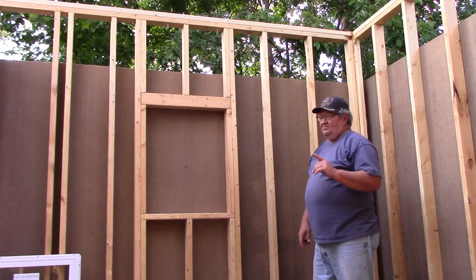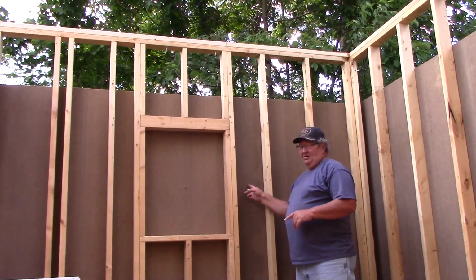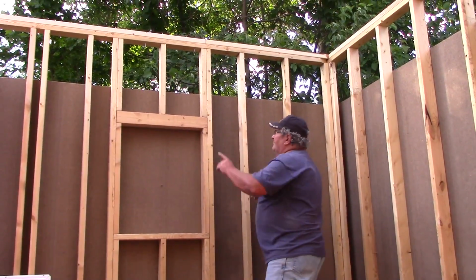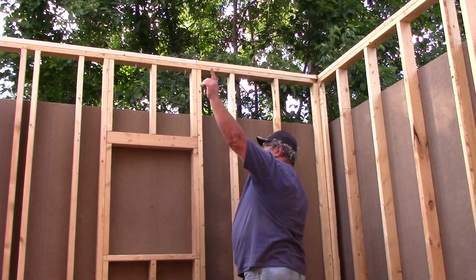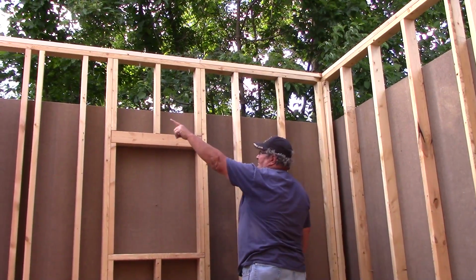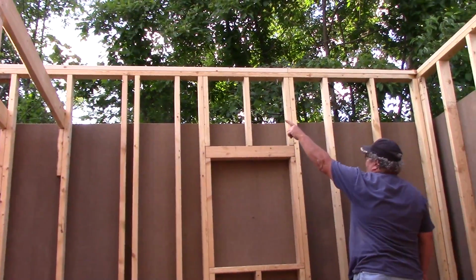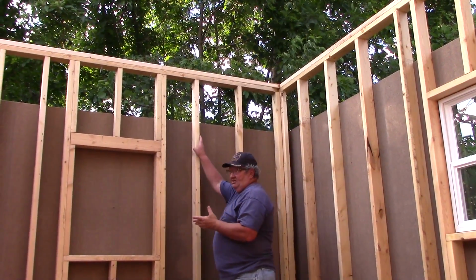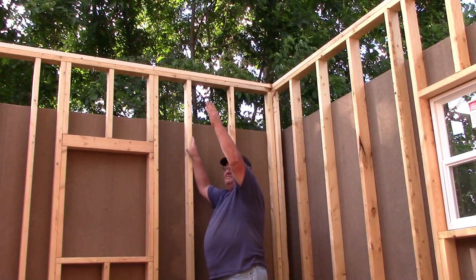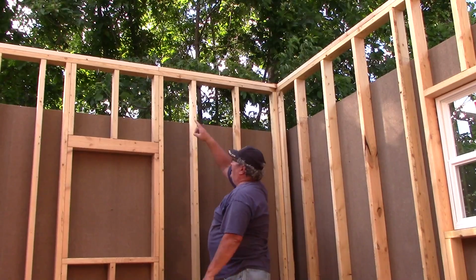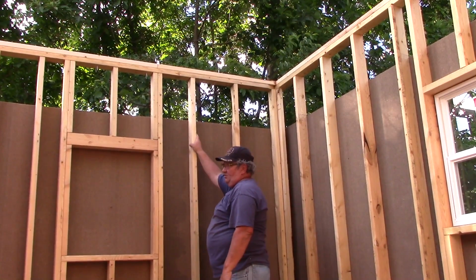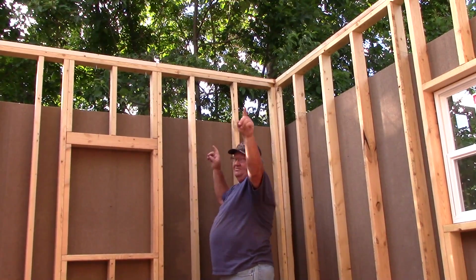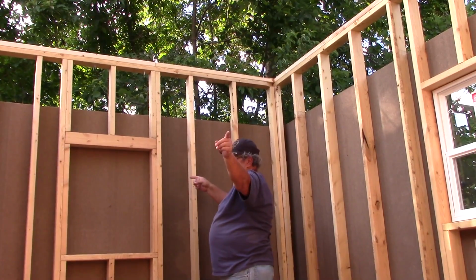Now, the reason why this is a load-bearing wall and this one is not is really quite simple. My roof rafters are going to run this way, and they're going to rest on top of this top plate. That's where they're going to connect. That bears the load, if you will, of the roof. Half of the weight of the roof is going on top of these studs in this wall. The same on that side, because my rafters are going to be like this on each side. These two walls are going to be load-bearing walls.